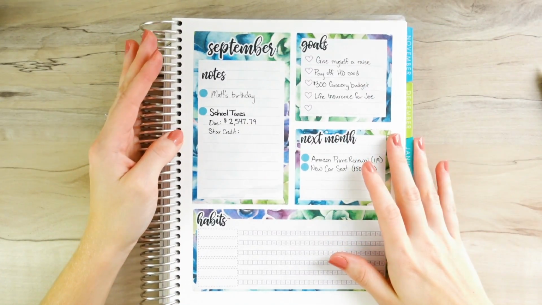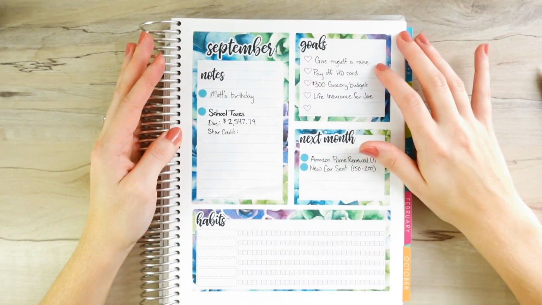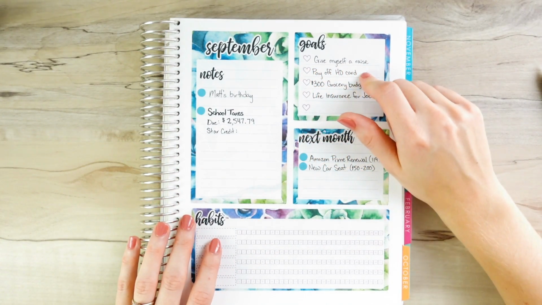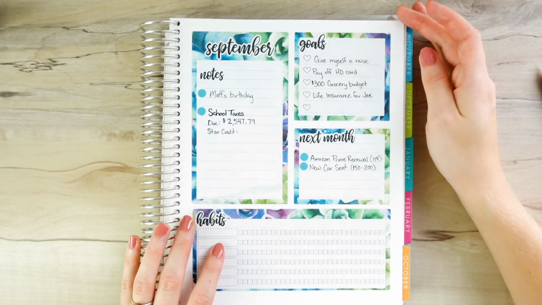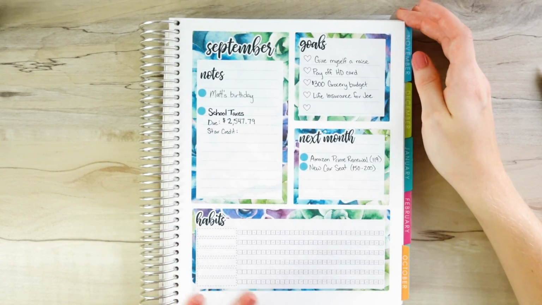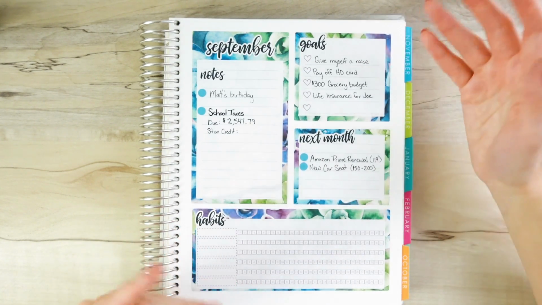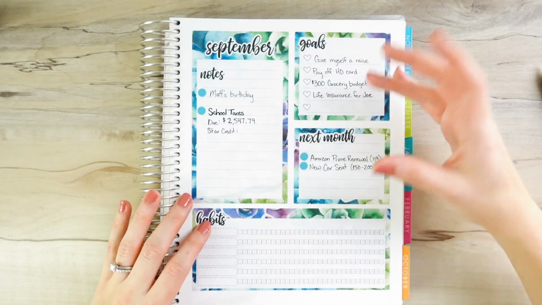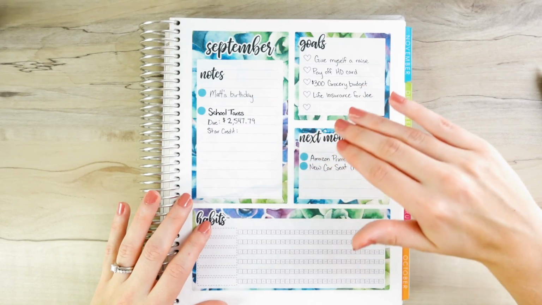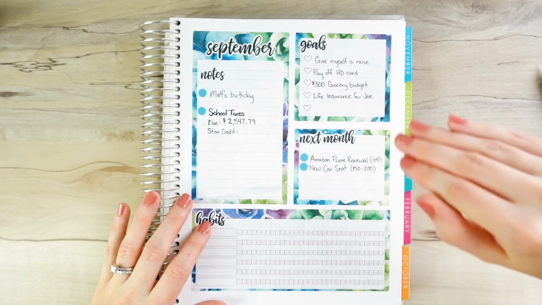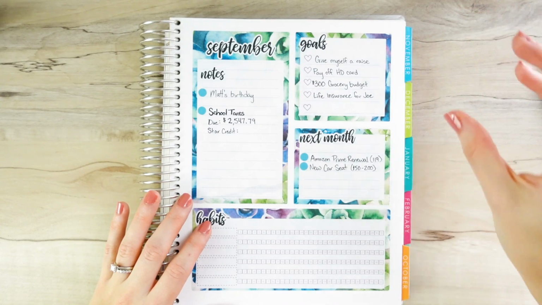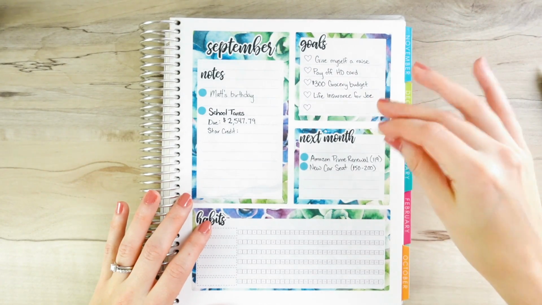So for September, I'm going to go over these goals really quickly. So I want to give myself a raise. I had been paying myself $950 a week, every week for over a year, and I've had no problem doing that. So I think really in my subconscious, I know that all I have to pay myself is $950, so that's all I strive to earn in any given week.